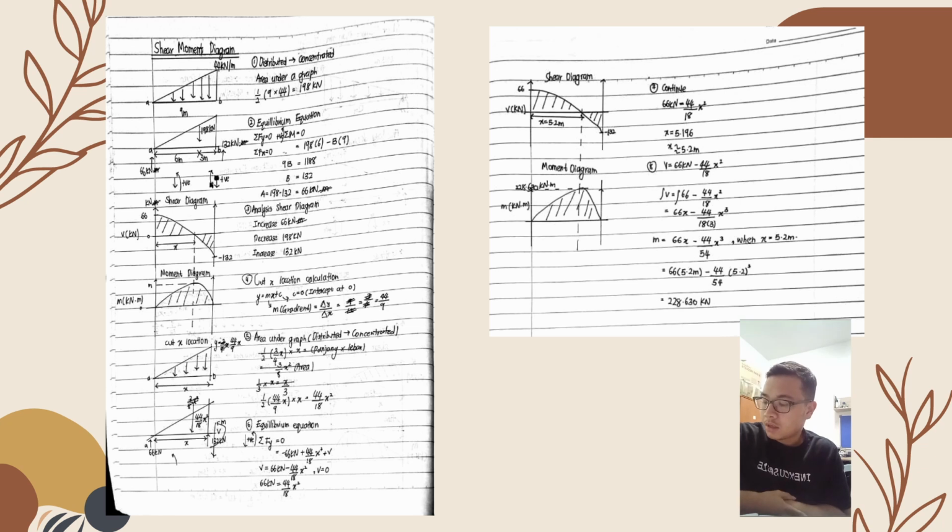Okay, from the shear diagram we cut at X and do the area under the graph again, converting distributed load back to concentrated, and we get the value 44/18 x square. Then we proceed to the equilibrium equation.